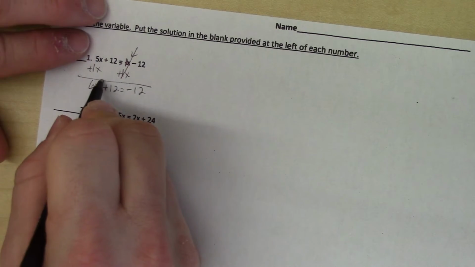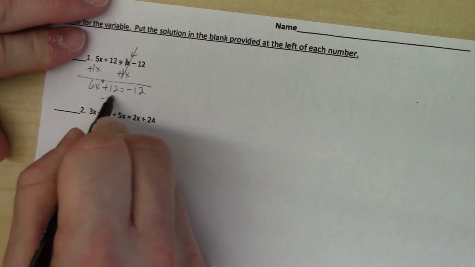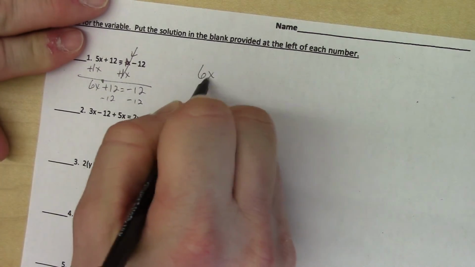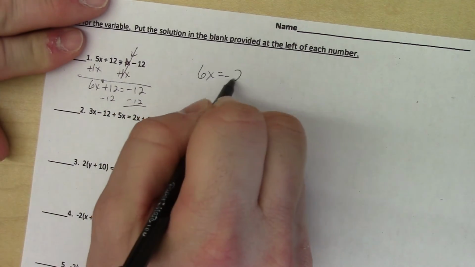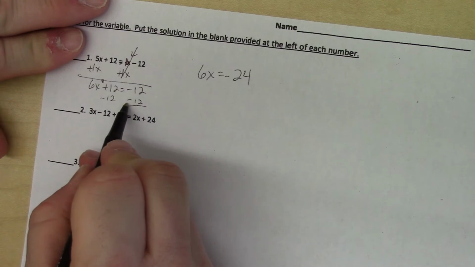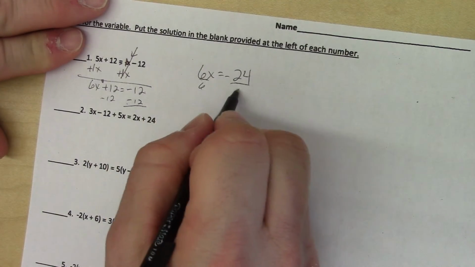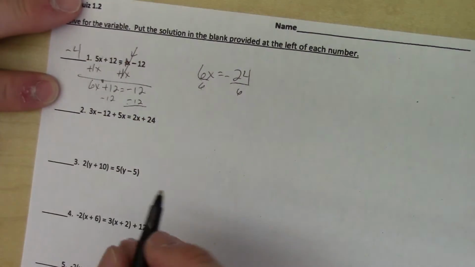And then this is just a two-step equation. It becomes the same steps every time. Get rid of this number first. These combine to give me negative 24. Use your calculator, negative 12 minus 12. And then the last step is always divide, and I get negative 4.